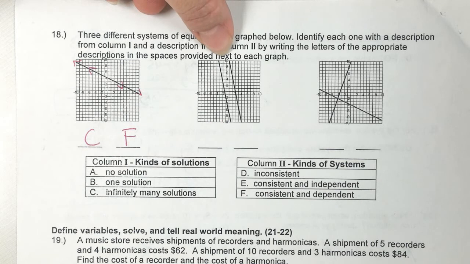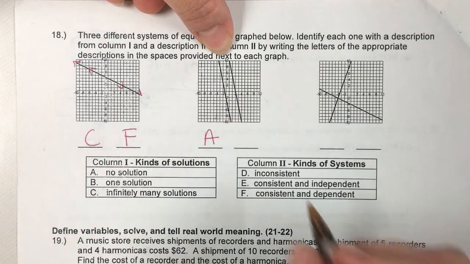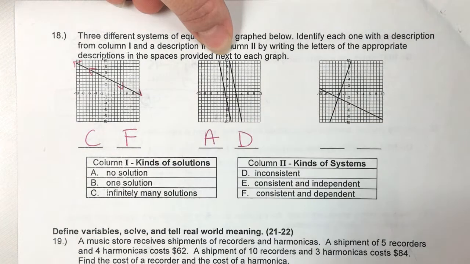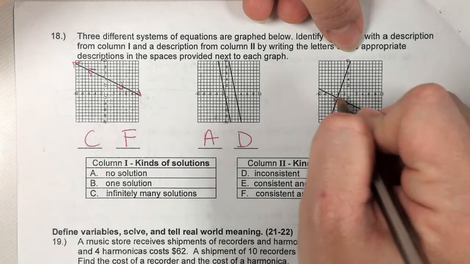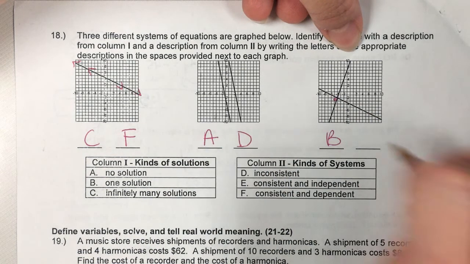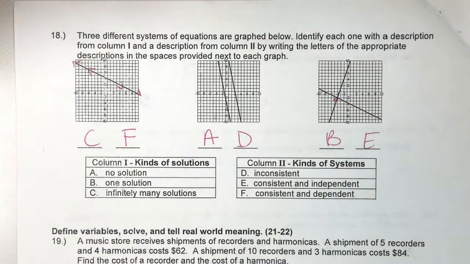This is 2 lines that don't touch and they will never touch, so this is no solution, which is inconsistent because there's no solution. Okay, this touches once, so there is one solution, and it is independent and consistent.